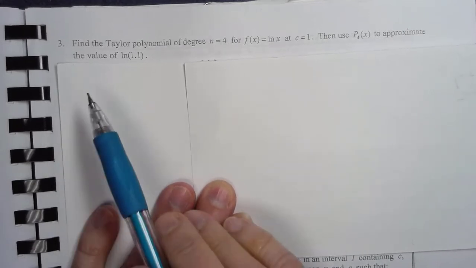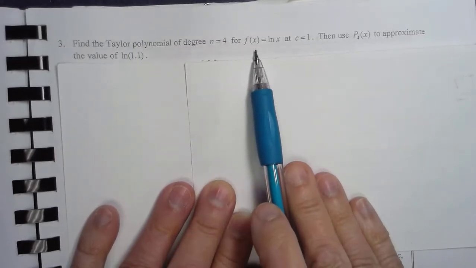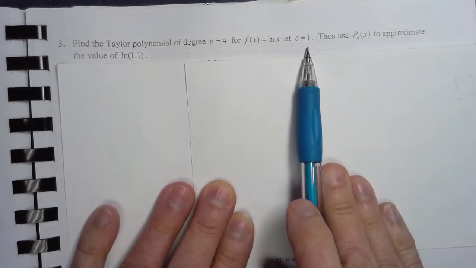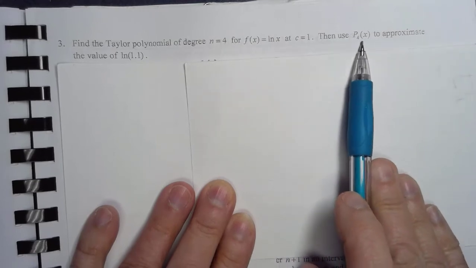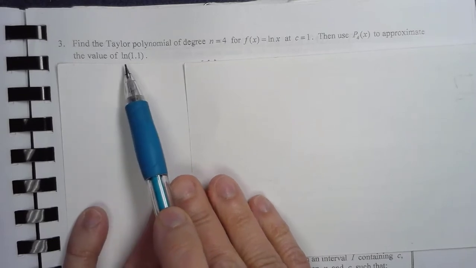Example 3, find the Taylor polynomial of degree n equals 4 for the function natural log of x at c equals 1. Then use the 4th degree Taylor polynomial to approximate the value of the natural log of 1.1.